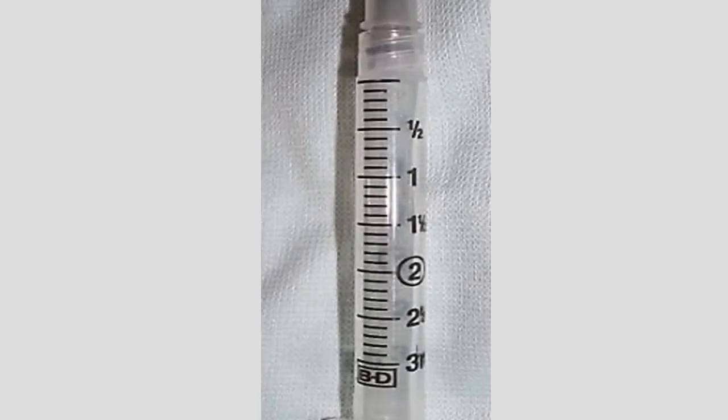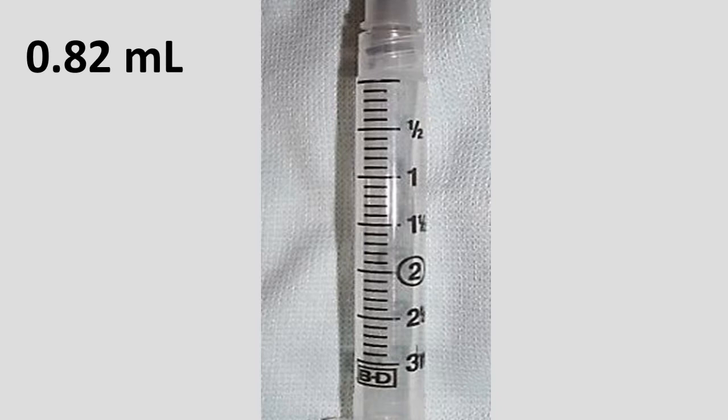If your amount is larger than 1 milliliter, then use a 3 cc syringe to avoid multiple injections. Where would 0.82 be? You cannot measure that. It needs to be rounded to 0.8, which is here.